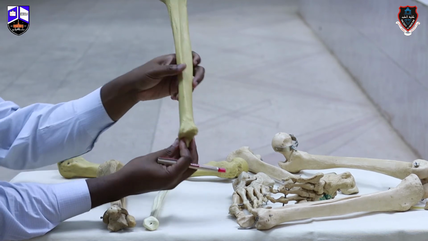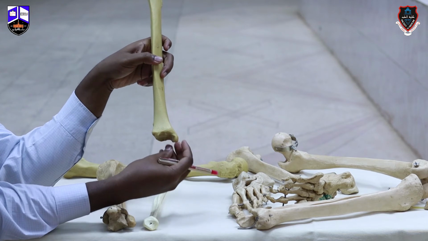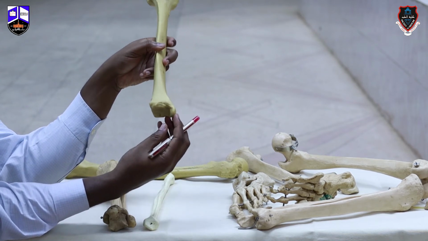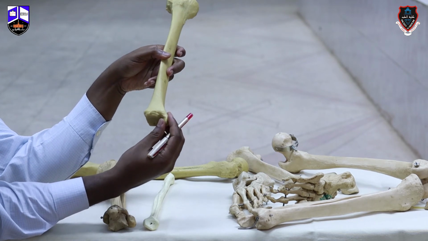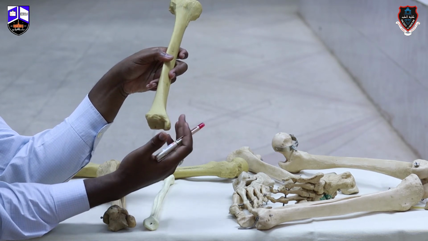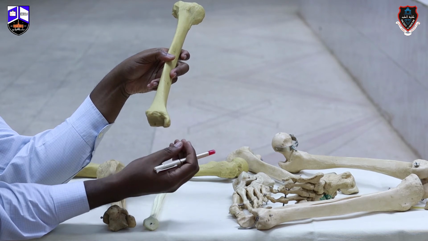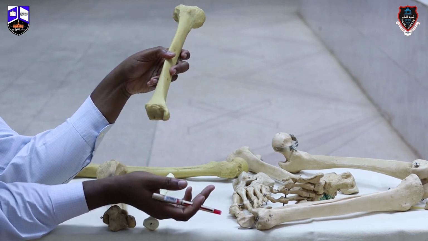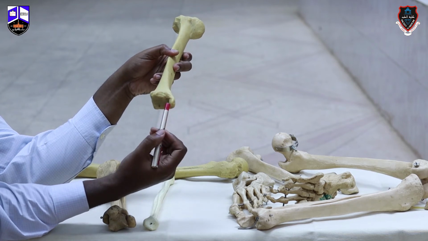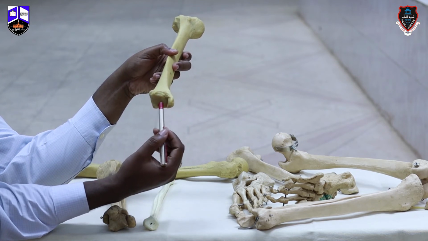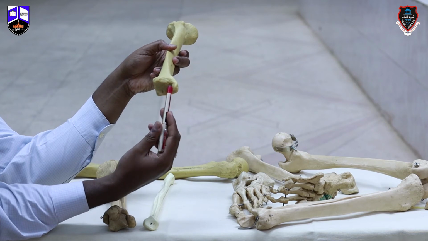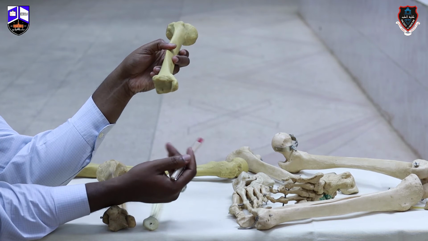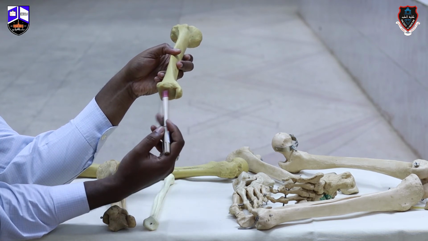The lower end has this protrusion, and it is called the medial malleolus of the tibia. Actually, the medial malleolus is formed by the tibia, and the lateral one is formed by the fibula. Then, lateral to the medial malleolus, we have this surface for articulation with the talus at the tibiotalar joint, or the ankle joint.